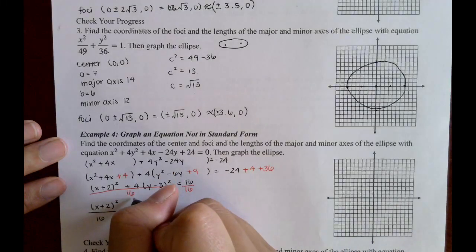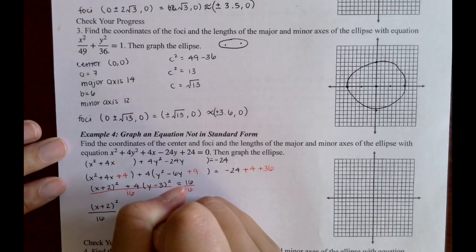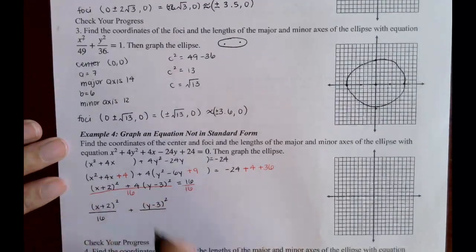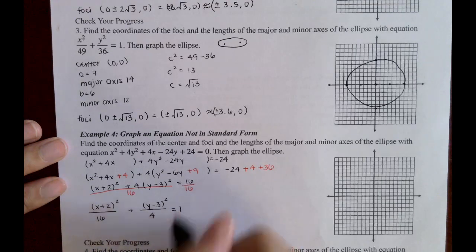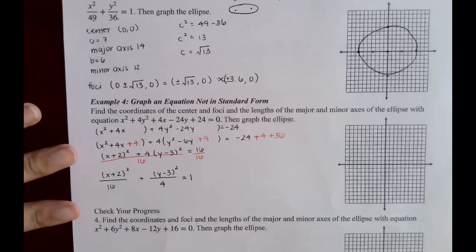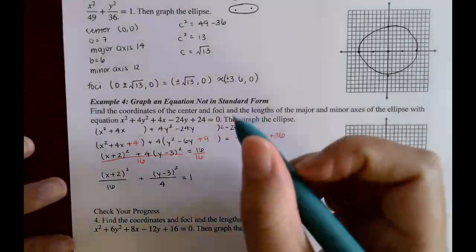This 4 divided by 16 is 1/4. So no need to write the 1 here. 1 times (y − 3)² is still (y − 3)². And then this would be 4 equals 1. Okay? So now I can find things.